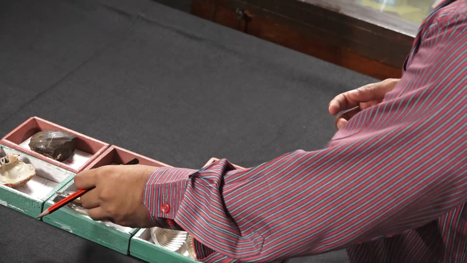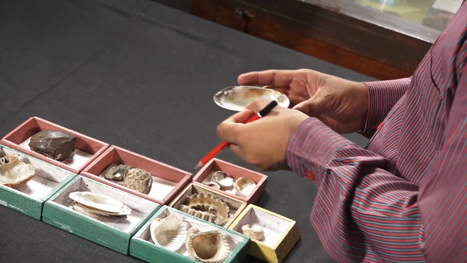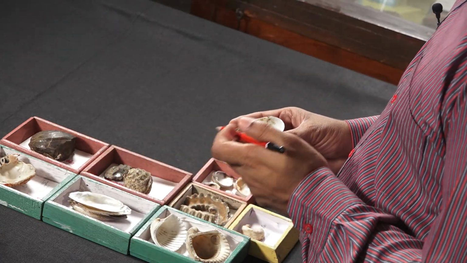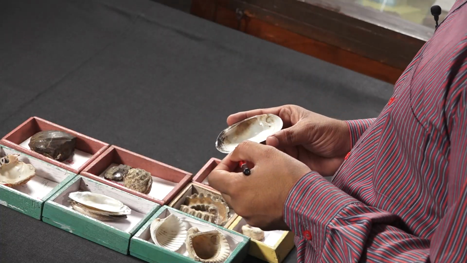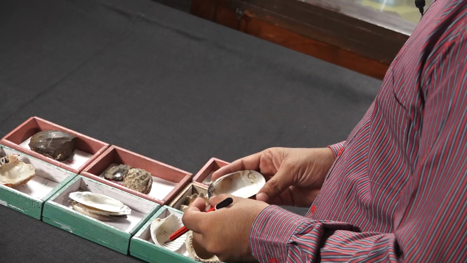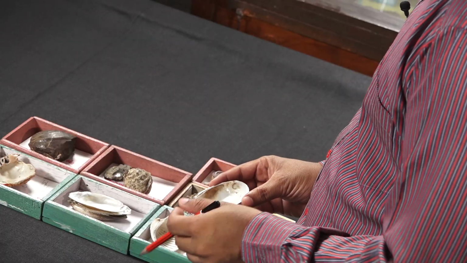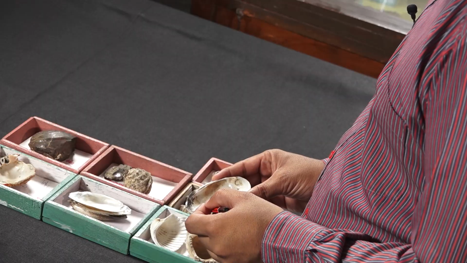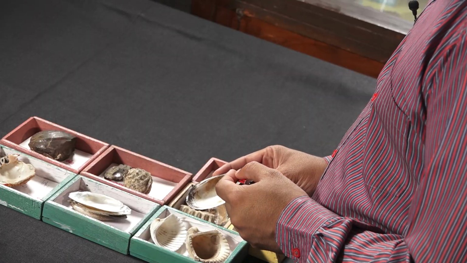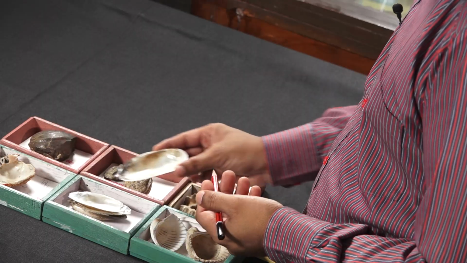And whenever you have the dimyrian condition, that means two muscle scars, whether they are similar or dissimilar, there is a line that joins the two. As you can see in this particular shell, these are the two scars, and this is a line, a very faint line, it is not very well visible.